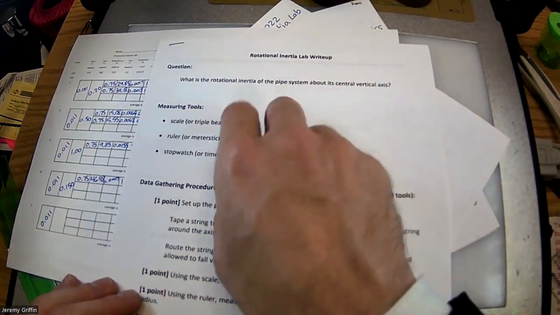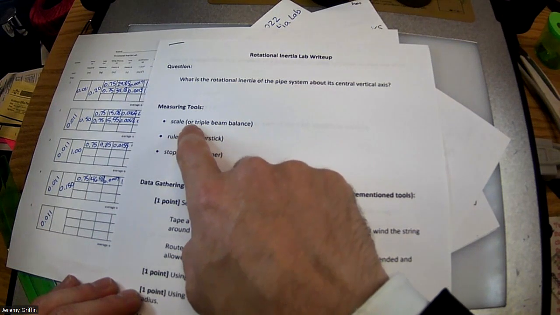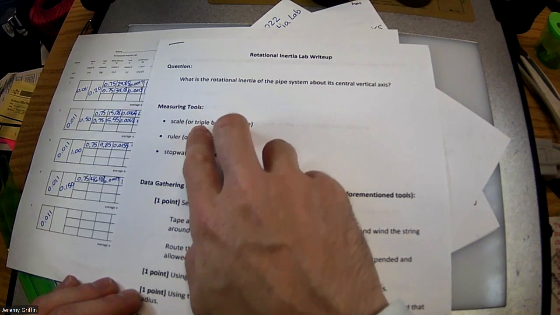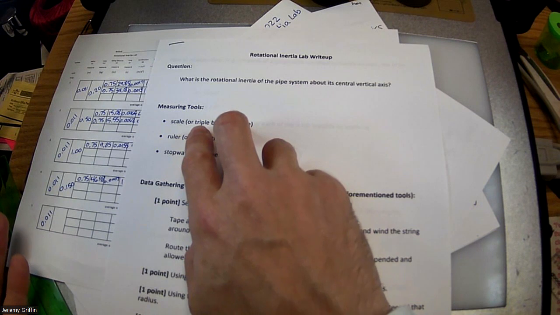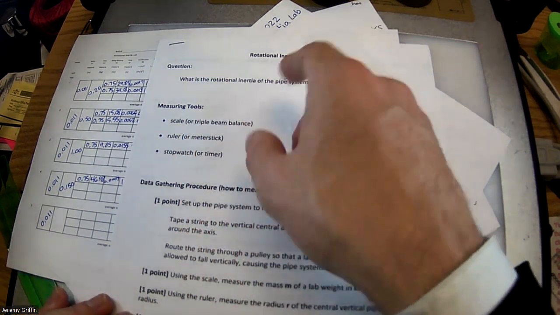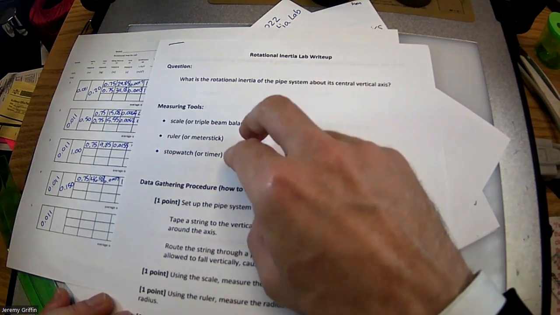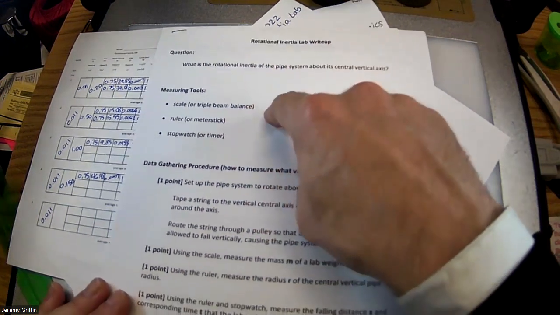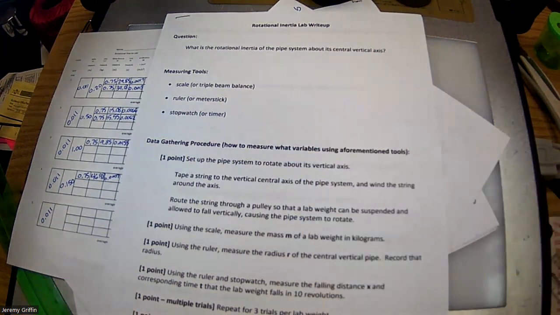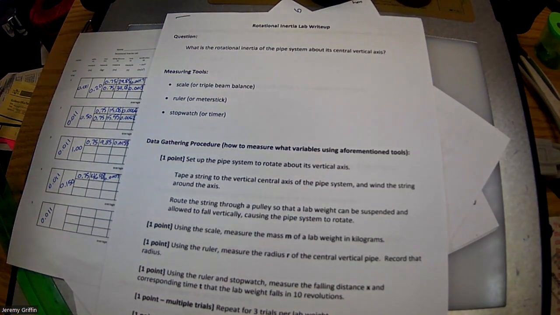Measuring tools: you definitely have a ruler or a meter stick. You definitely have a stopwatch, right? Great. You also need some kind of scale, because we were measuring masses or weights. If you know the lab weights, you could just say that. Do you have a data gathering procedure?